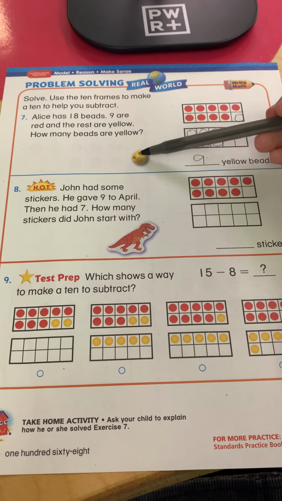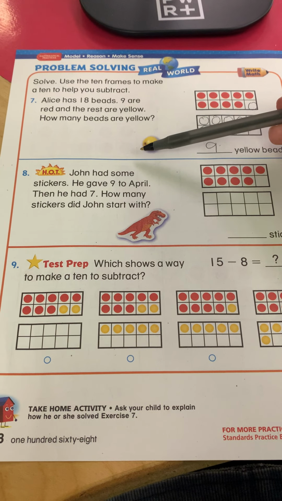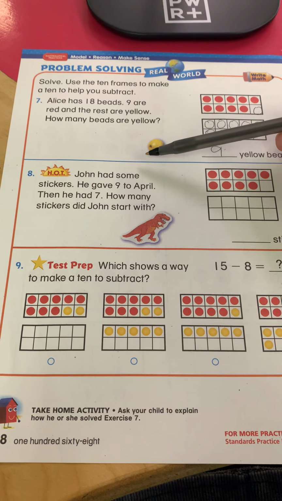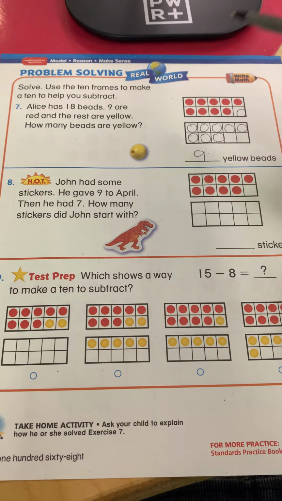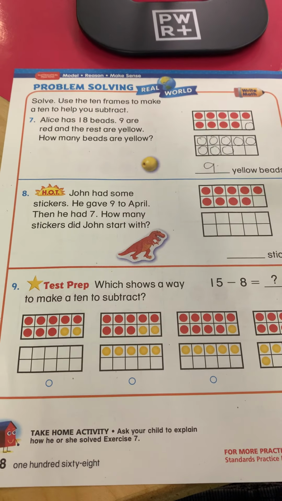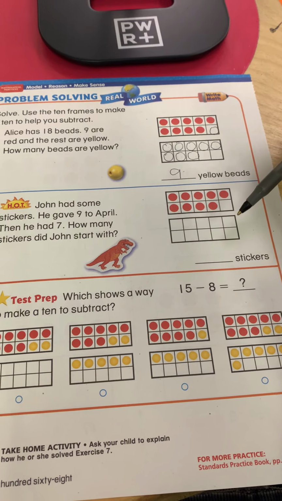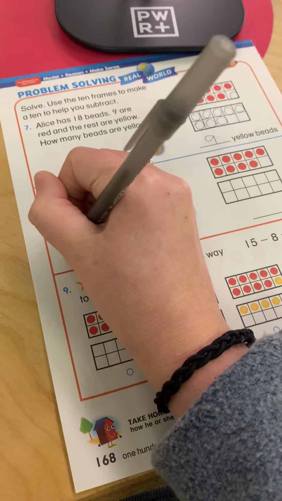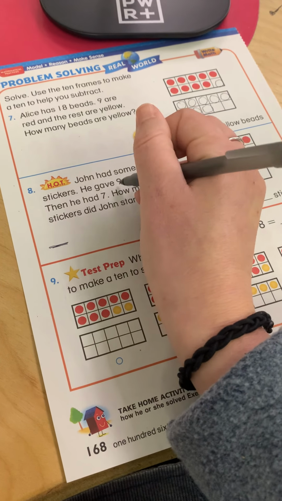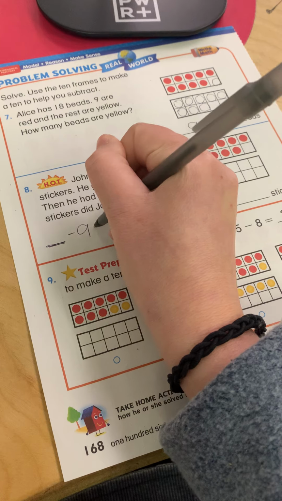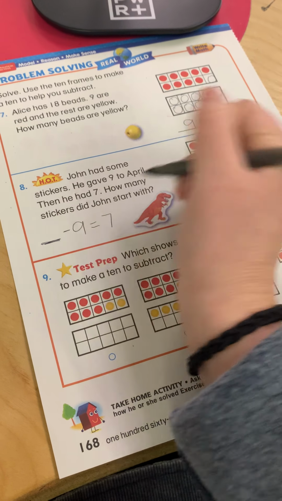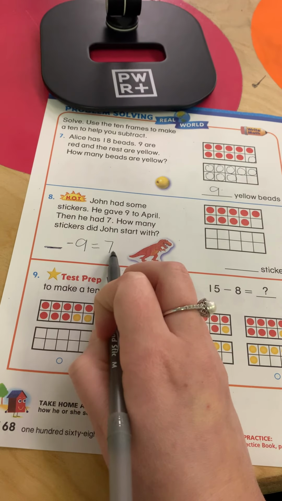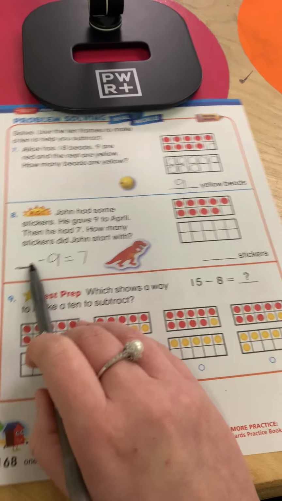Number 8. John had some stickers. He gave 9 to April. Then he had 7. How many stickers did John start with? So we got to figure out what number do we need to count up to. Okay, so we know that John had some stickers, so we don't know how many. We know that he gave 9 away, and then he was left with 7. Okay, so we have blank minus 9 equals 7. How are we going to get that answer?